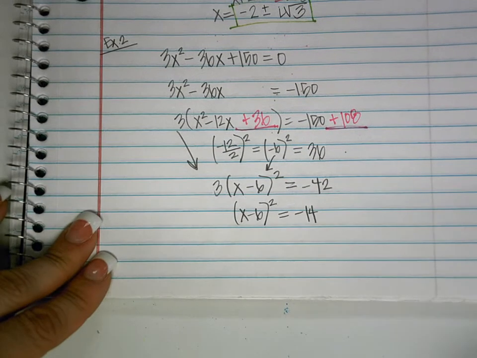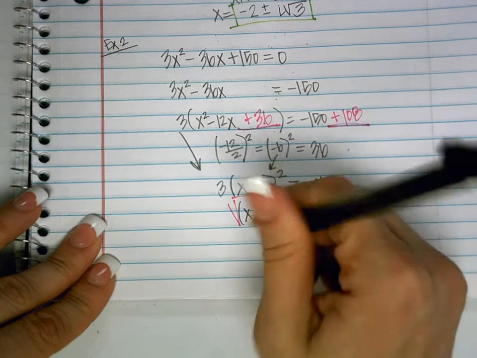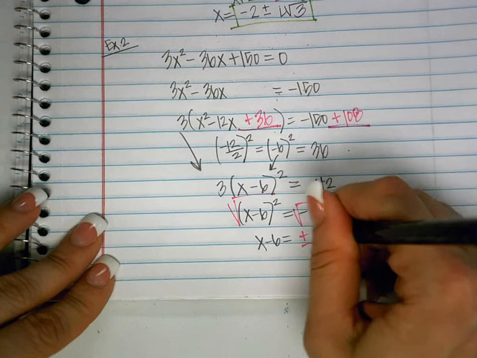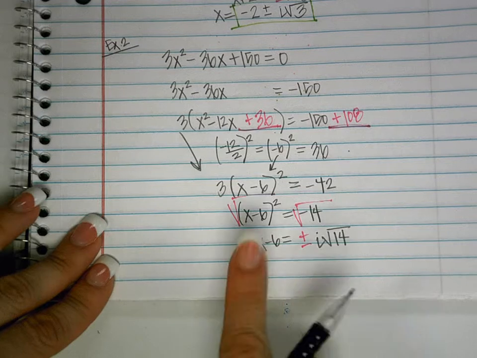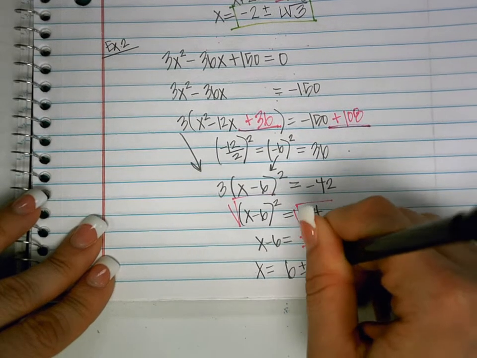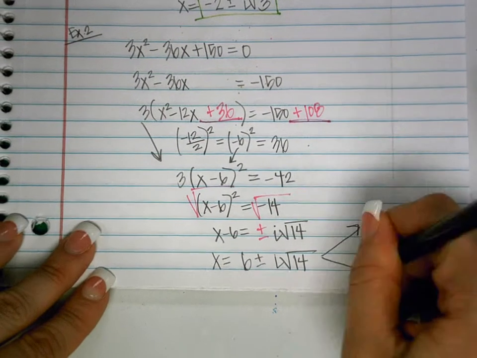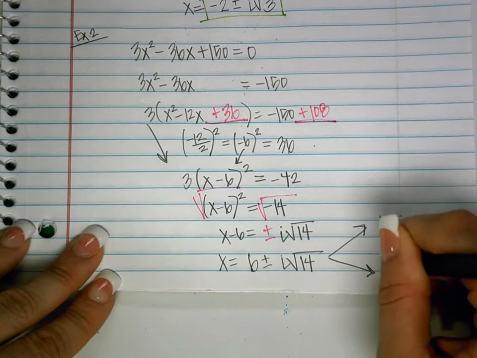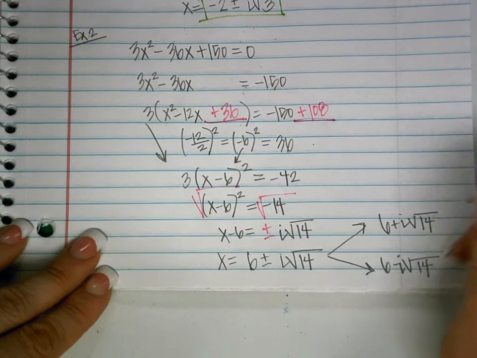Now root both sides to get rid of the square. Place in a plus or minus. x minus 6 equals plus or minus i root 14. Nothing else can come out of there. Then to get rid of the 6, we add it to both sides. So x equals 6 plus or minus i root 14. That is perfectly fine to write it that way, but understand that on a test or quiz, if you saw this as 6 plus i root 14 and 6 minus i root 14, those are comparable. These are two answers.